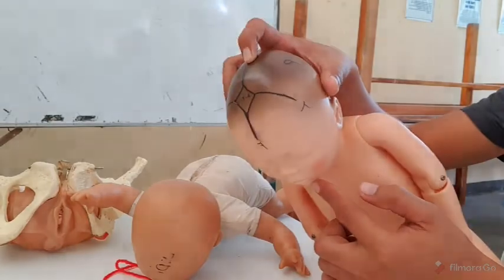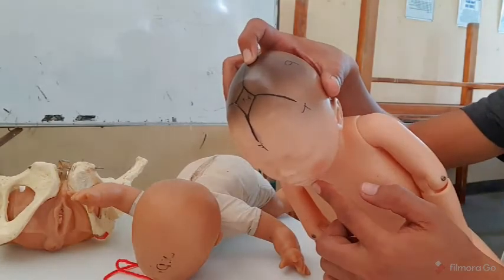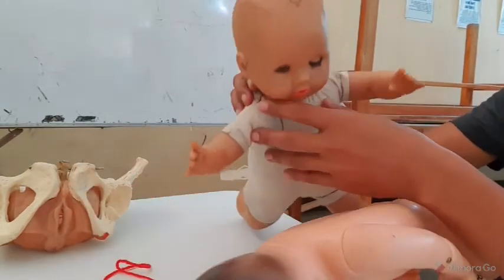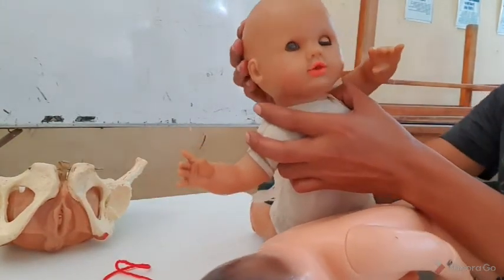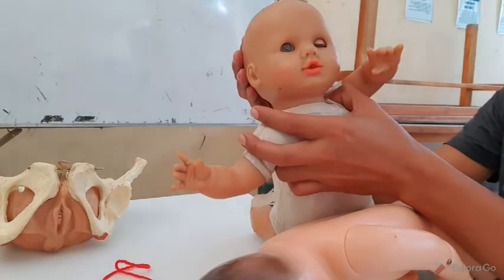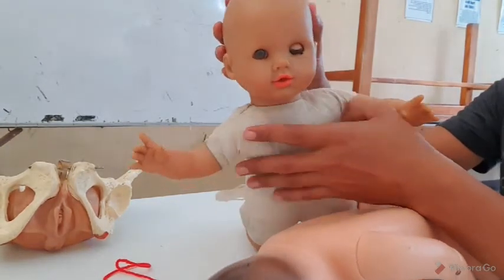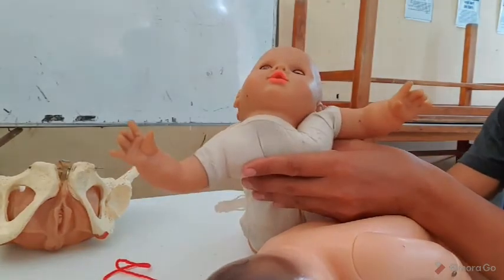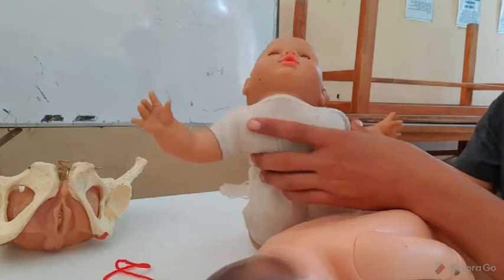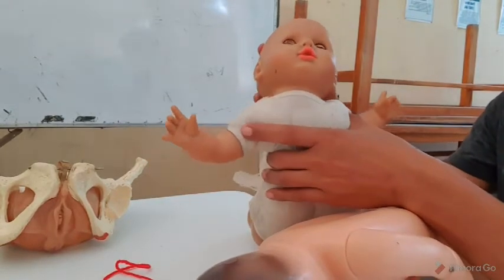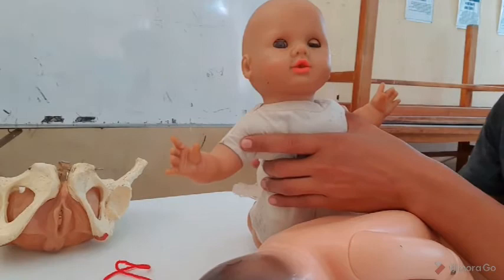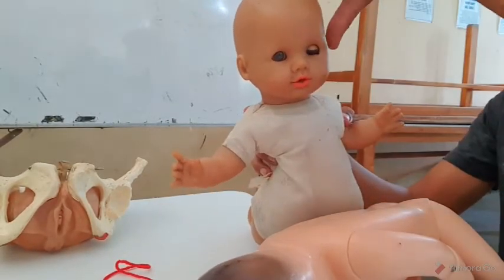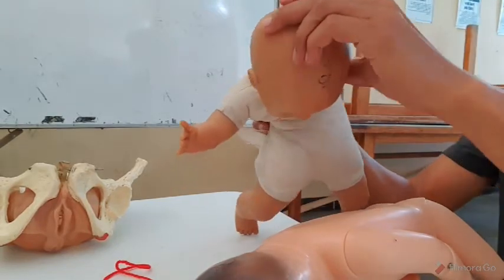This is the presenting diameter when the fetus is in brow presentation, where the fetal head is slightly extended. In submentobregmatic, the fetal head is hyperextended, whereas in mentoventricle presentation, it is slightly extended. In vertex presentation, or suboccipitobregmatic, the fetal head is well flexed.